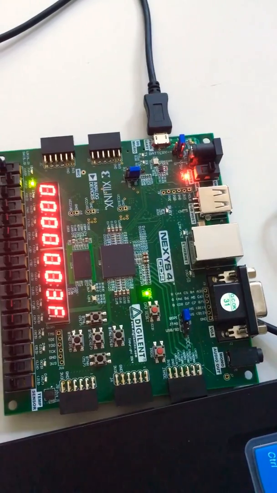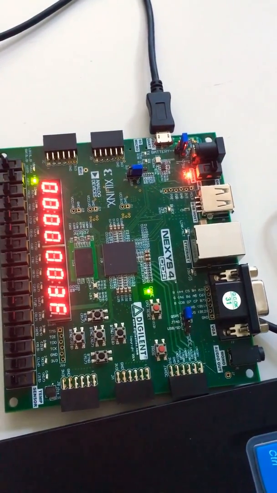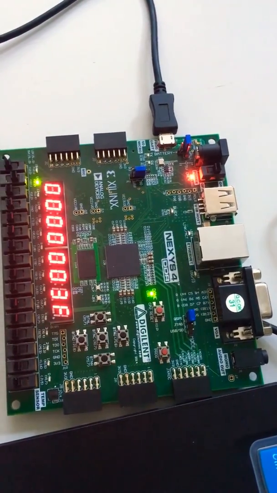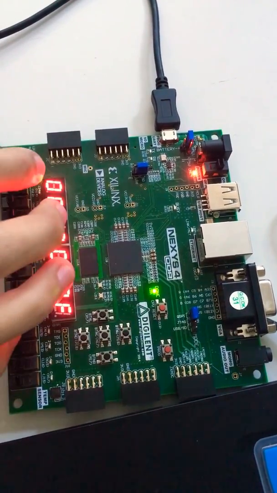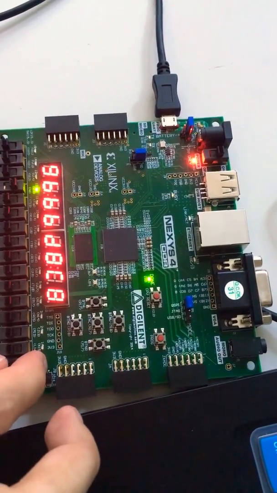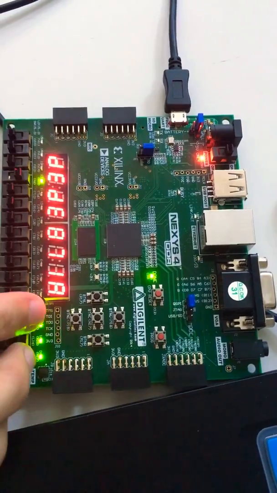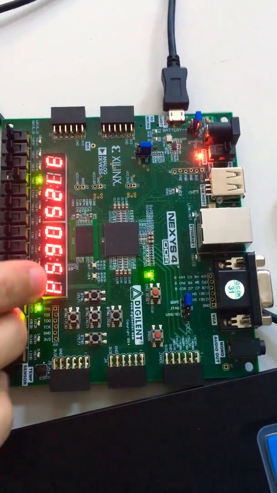We can see that the PC stops at 3F. It shows that our round K generation is finished, and all the values of our round K are stored in the first 26 addresses of our data memory.